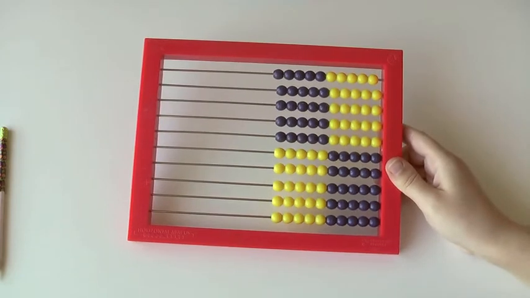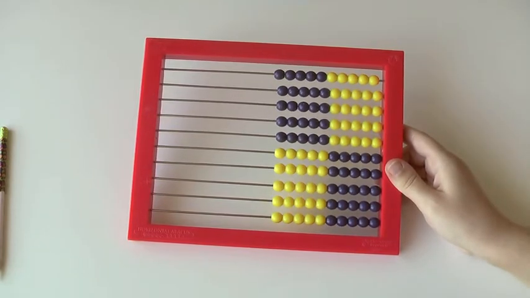The AL abacus is an excellent tool to use to teach this method of subtraction as well. This is from the Right Start Math curriculum, and you can find it at Rainbow Resource Center.